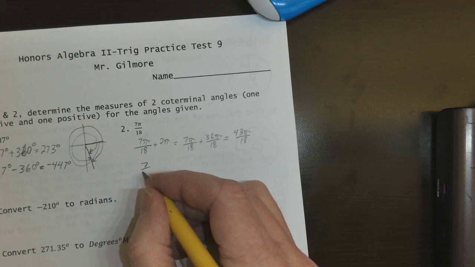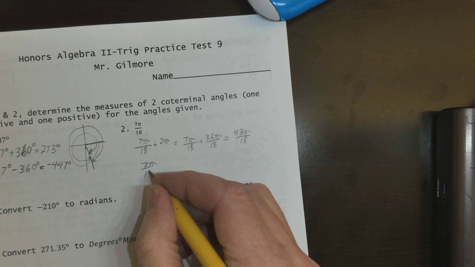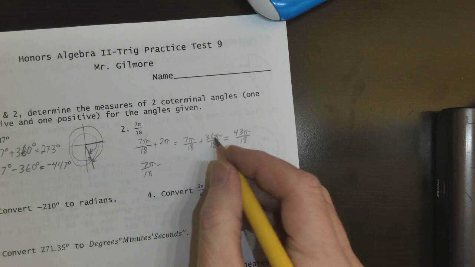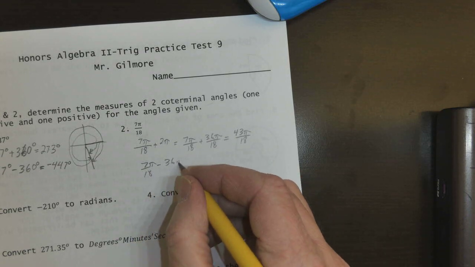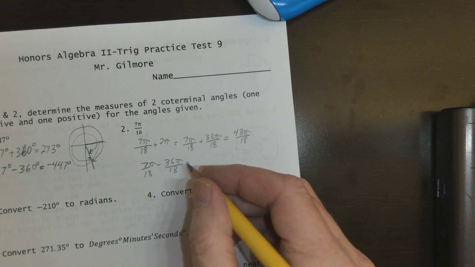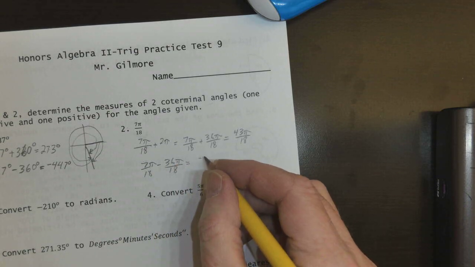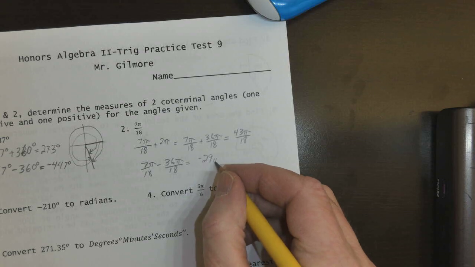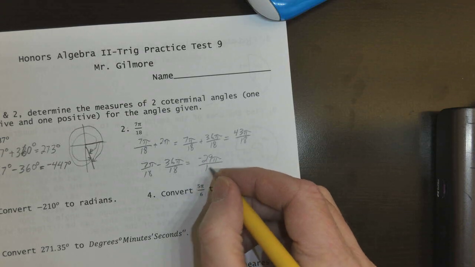And I'm going to subtract 2 pi. 7 pi over 18 minus the 36 pi over 18 is 7 minus 36, negative 29 pi over 18.